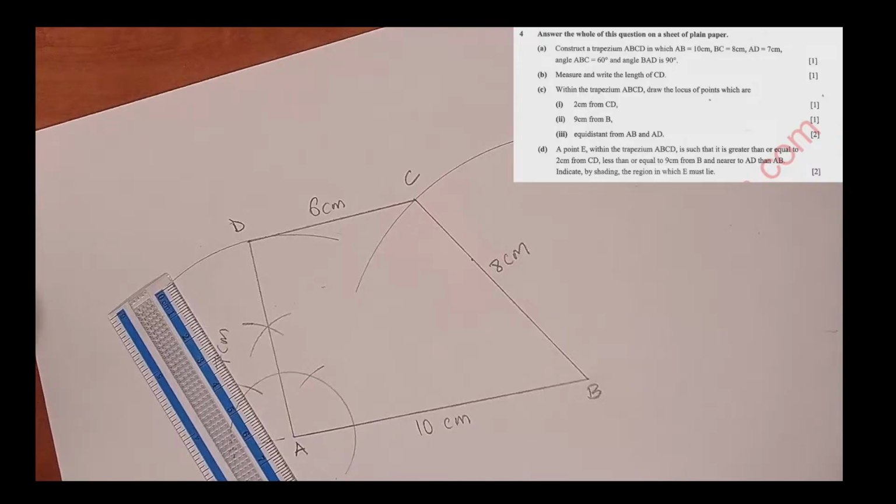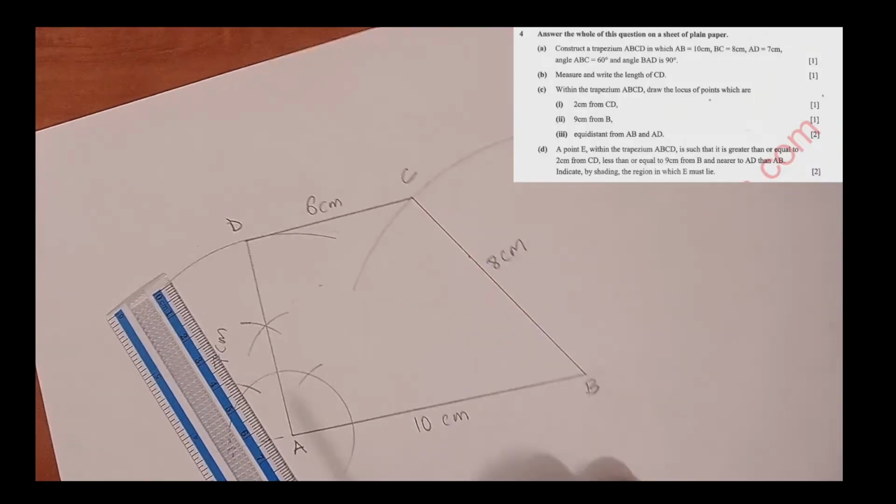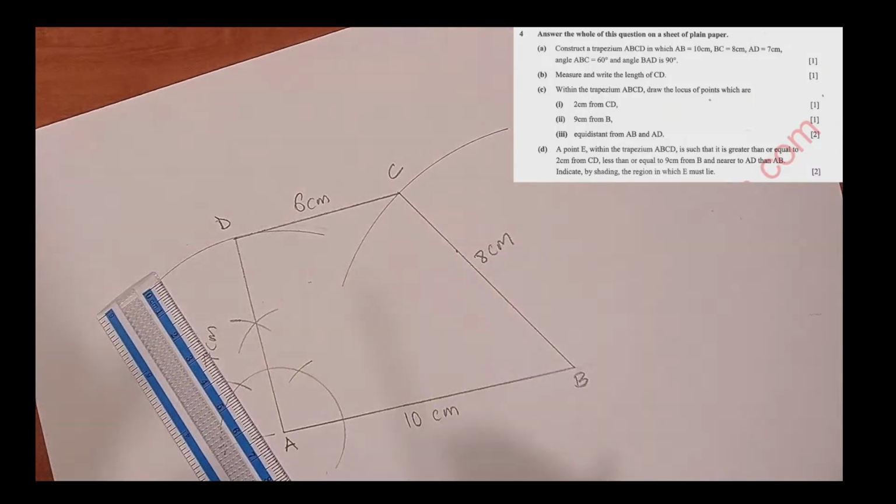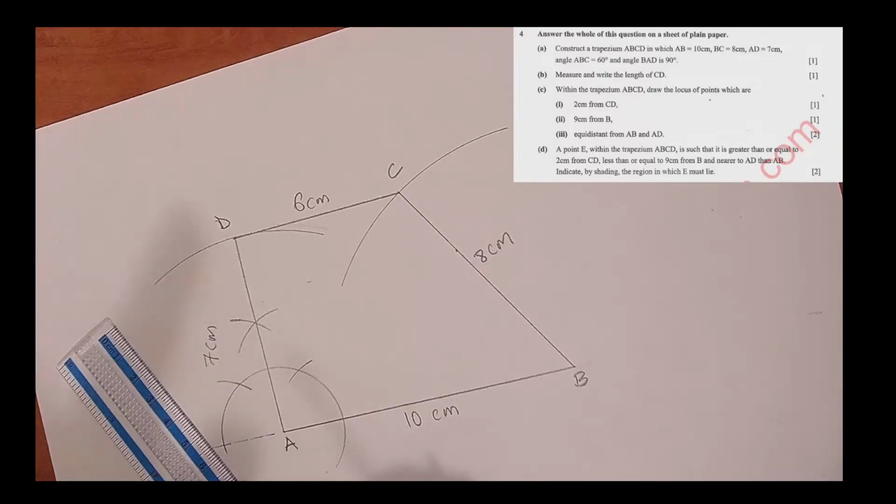All right, so the line DC is 6 centimeters. Use your own judgment. If your scale is not accurate enough, probably you can get 5.9, maybe 5.8, but I doubt you can get beyond 6 point something. It should be less than 6. So we have measured that length.